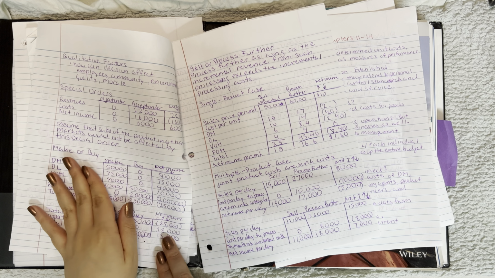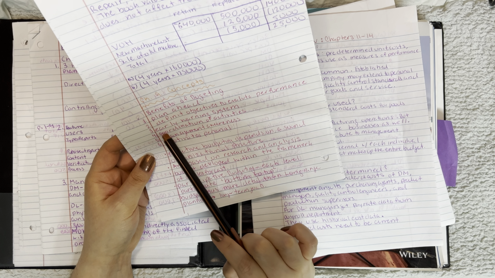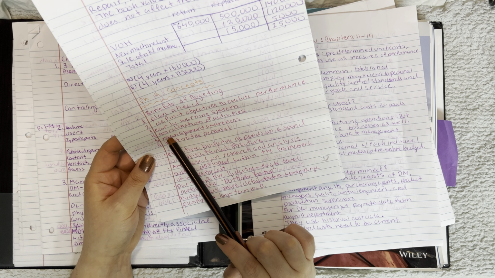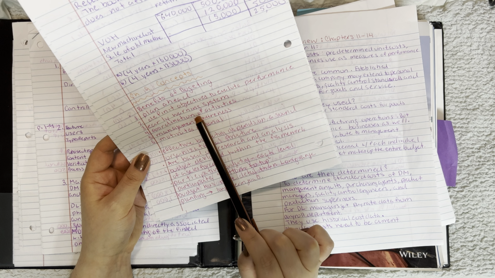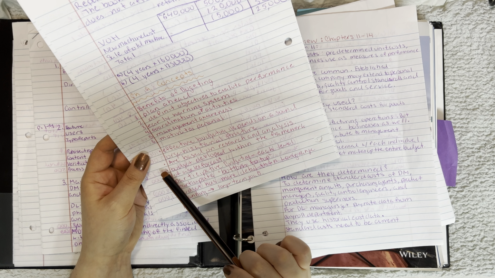Okay, benefits of budgeting. So you plan ahead. Definite objectives to evaluate performance. Some of these things are spelled incorrectly, but I was just in a hurry to finish these study guides. Budgets are also an early warning system. Coordination of activities, management awareness, motivates personnel. So effective budgeting depends on a sound organizational structure.